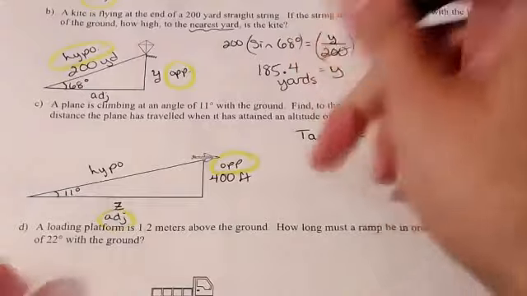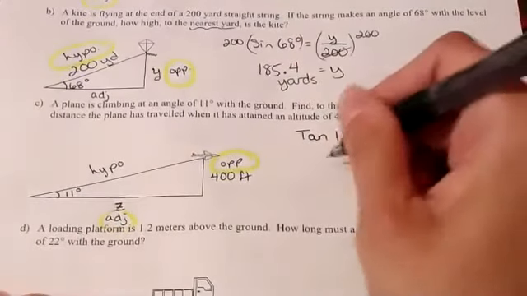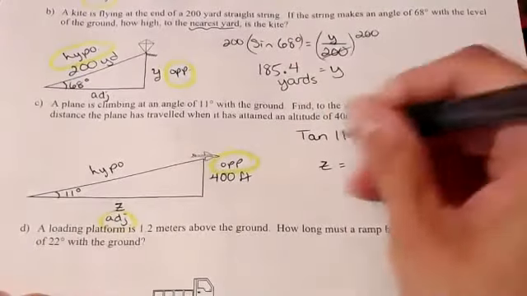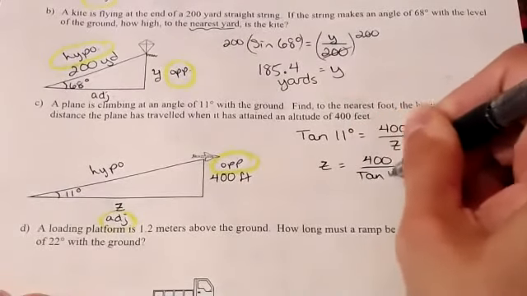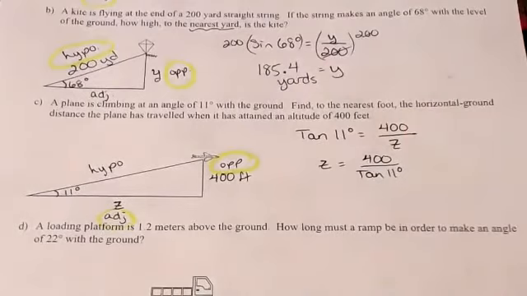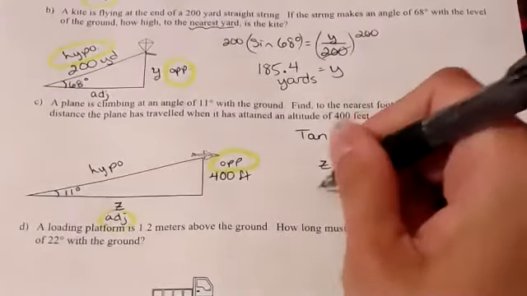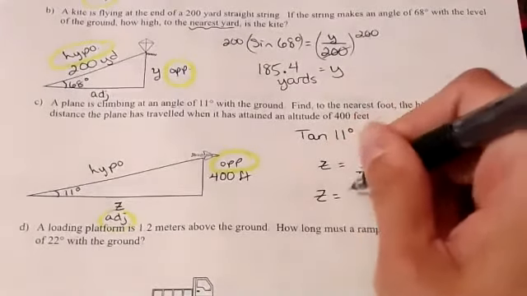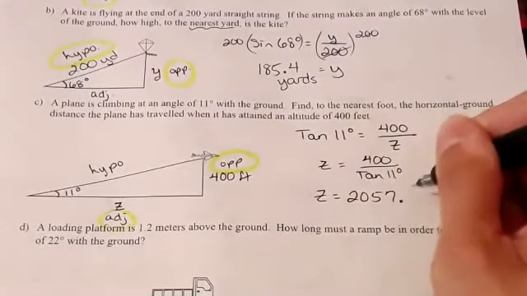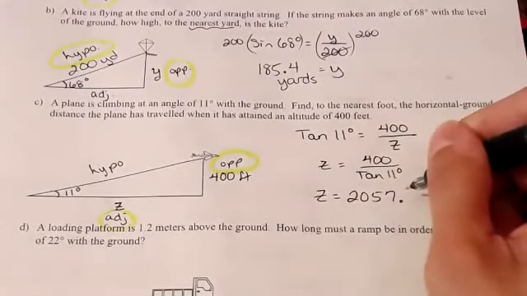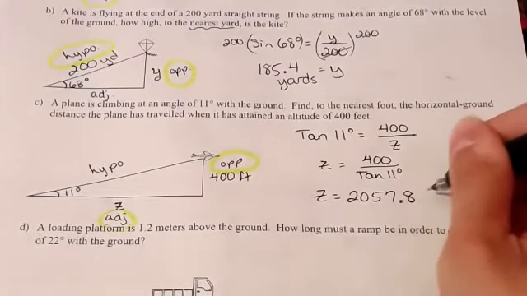You can actually multiply by Z and then divide by tangent of 11, but you get the exact same result if you just switch them. So we have 400 over the tangent of 11 degrees, and now just punch this in. 400 divided by tangent of 11 degrees, and you should get that Z is equal to 2057.8.